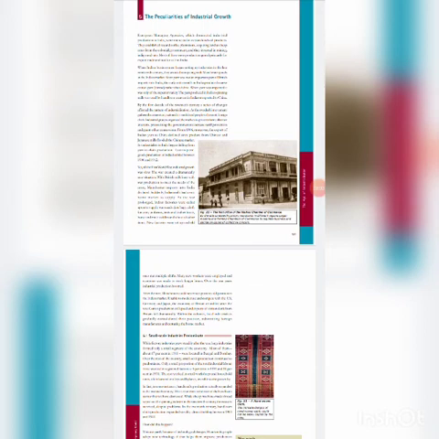Now, the peculiarities of industrial growth. European managing agencies were interested in certain kinds of products such as tea and coffee. They established tea and coffee plantations and invested in mining, indigo, and jute. These products were used only for export purposes. In the late 19th century, Indian businessmen began setting up industries. The yarn produced in Indian spinning mills was used by handloom weavers in India or exported to China.